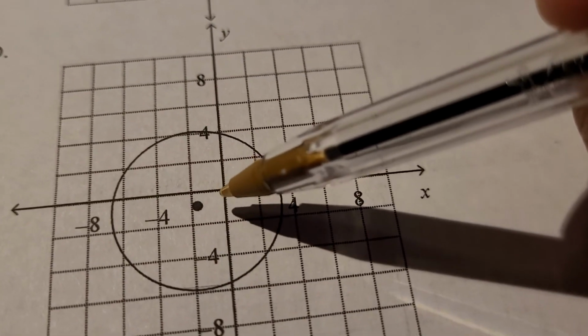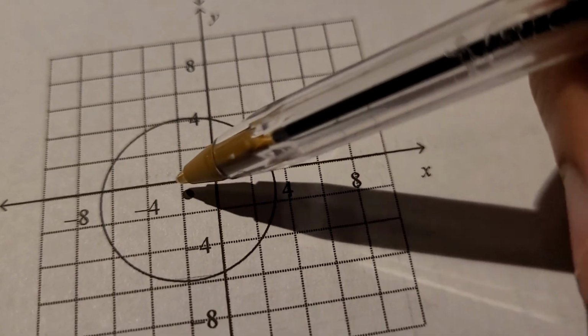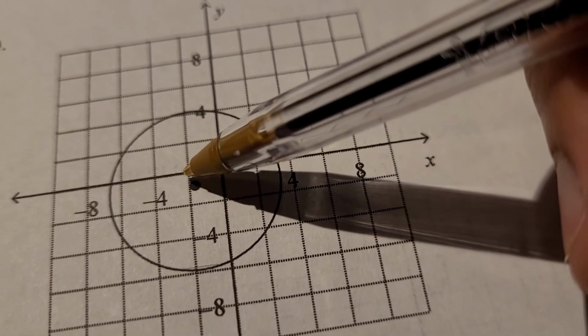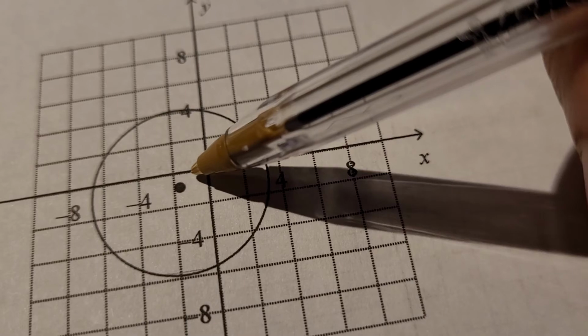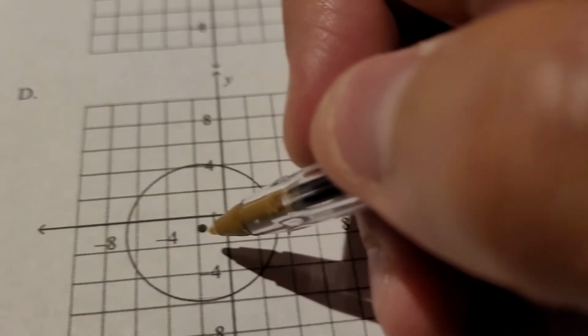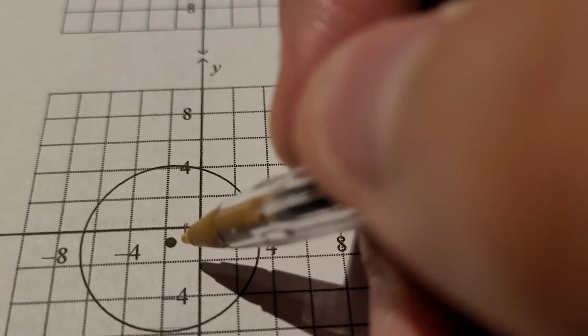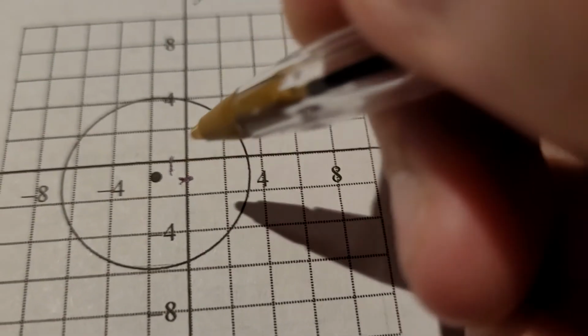So this is at 0, and I'm going all the way over here to negative 2, and this is more than the negative 1, and it looks between negative 1 and negative 2, so we could say negative 1.5. And then we're going down, let's say right here would be negative 1. So this pretty much is our center right here.